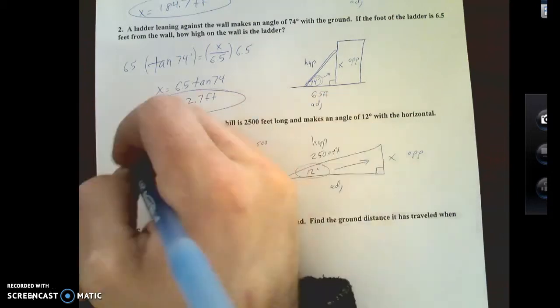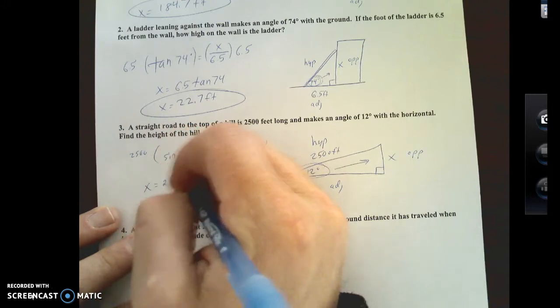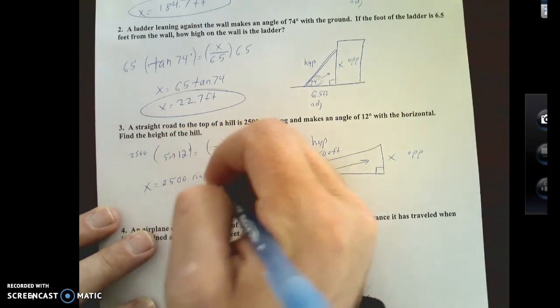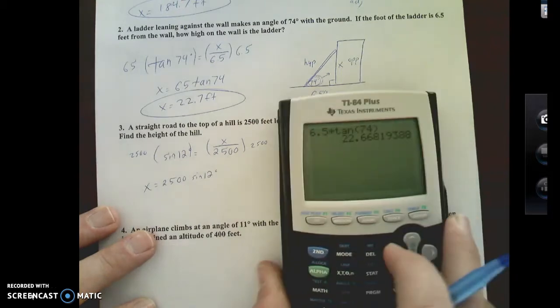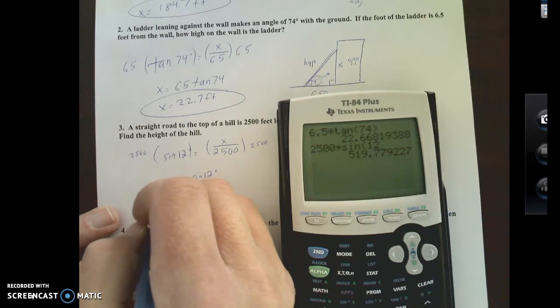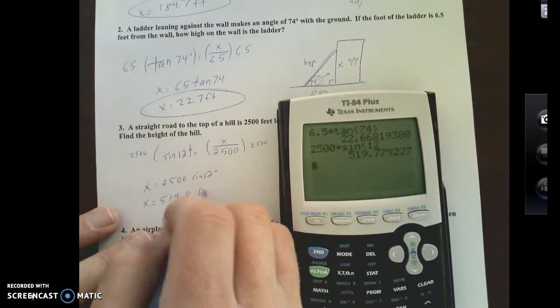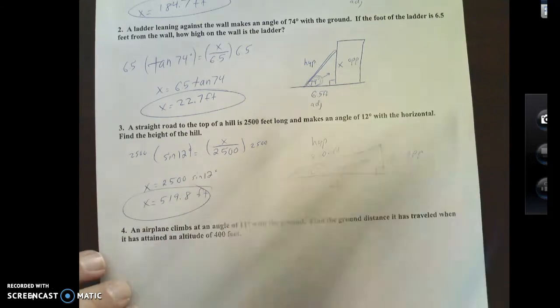Multiply everything because that number's on the bottom. So x equals 2,500 times sine of 12 degrees. 519.77. 519.8 feet long. Good.